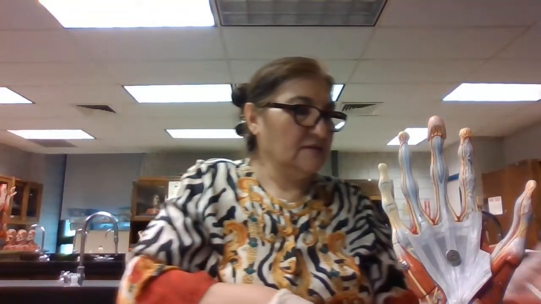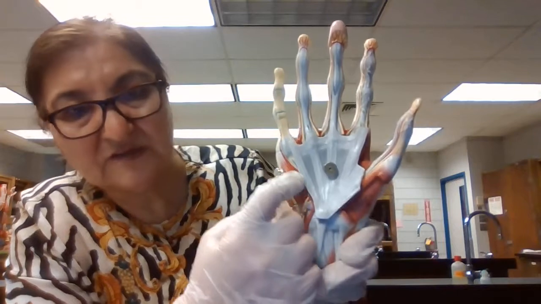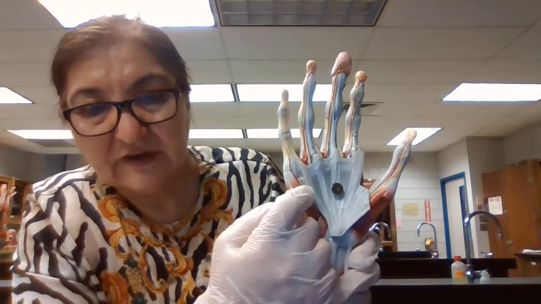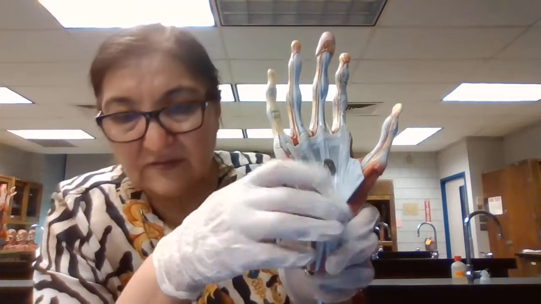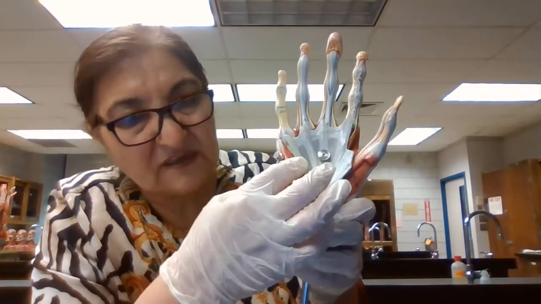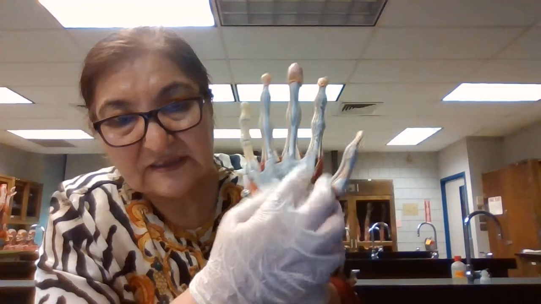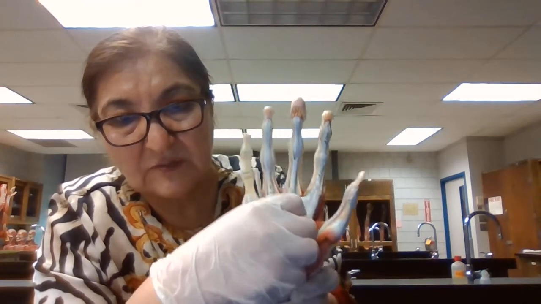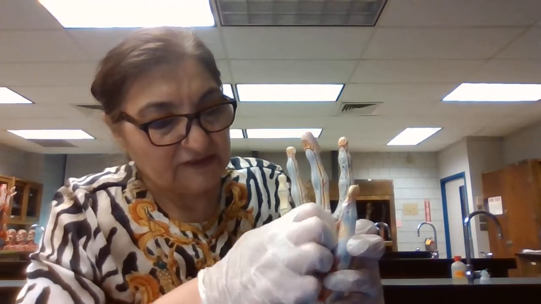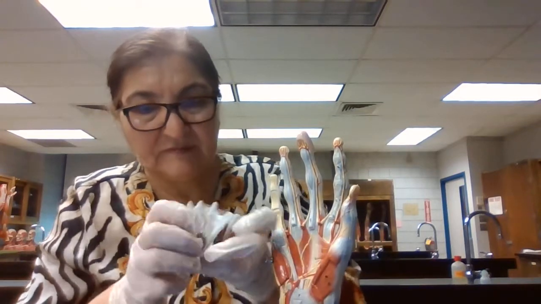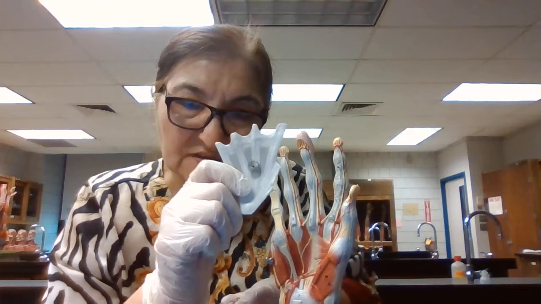Let's find the flexor pollicis brevis. That's flexor pollicis brevis in the hand muscle, the same thing. I don't want to talk about the origin, I just want to show you in the hand. This is the aponeurosis. Remember you said aponeurosis sheath? That's that. Let me take it out. This is the aponeurosis sheath.